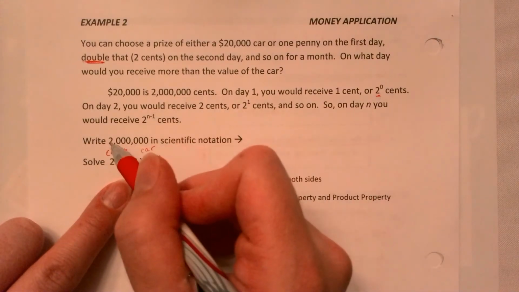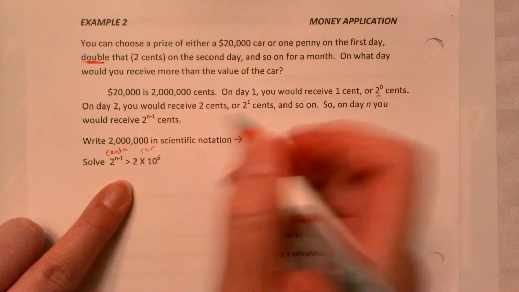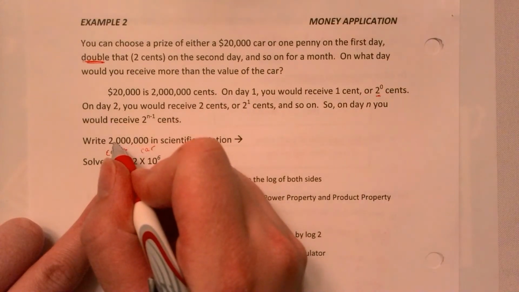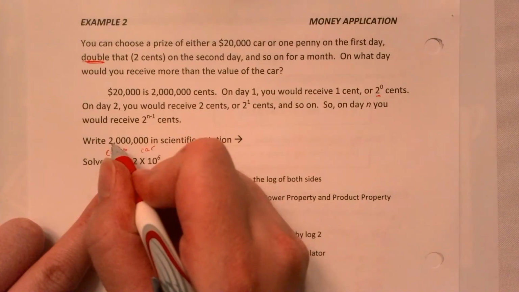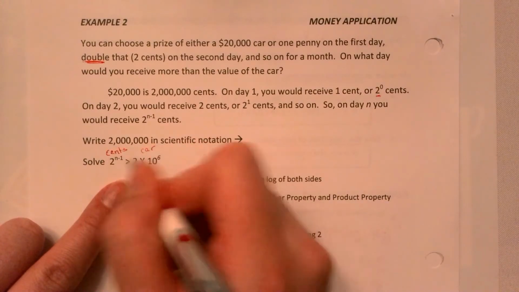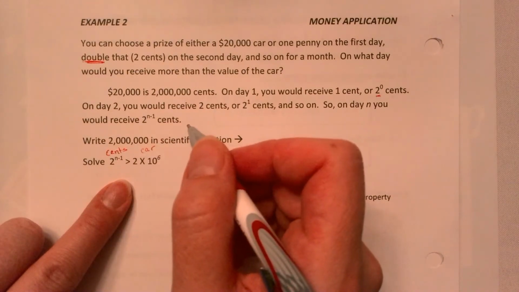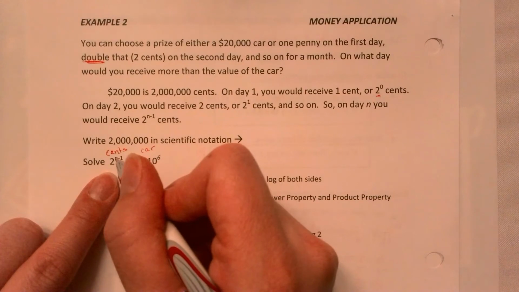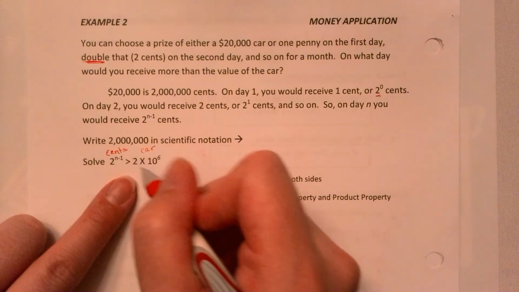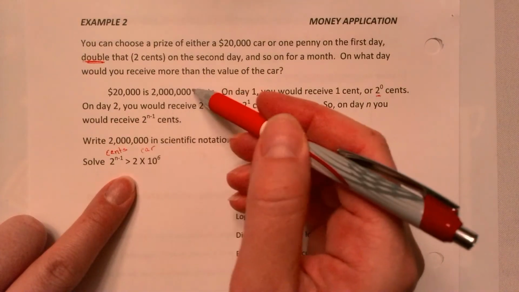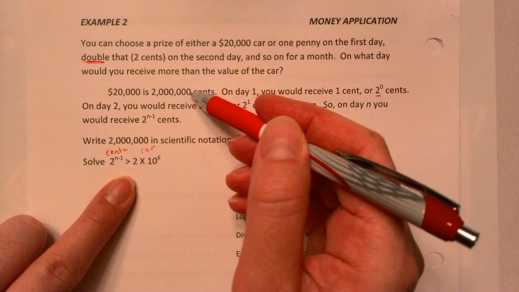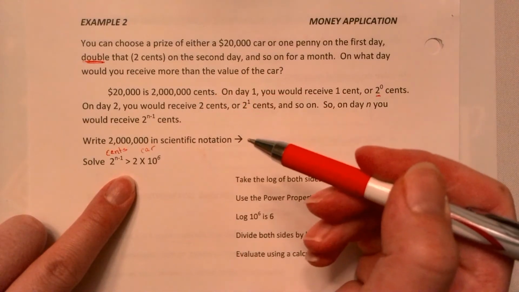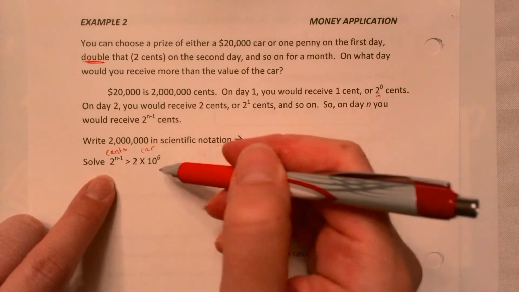So 2 million is 2 times 10 to the 6, because when we adjust the decimal and put it here, it has to be multiplied by 1 million, which is a 1 with 6 zeros. And so I wanted to make sure you understood. We built this equation for the penny a day, n is the number of days minus 1, and then this is simply the 2 million pennies that the car is worth.